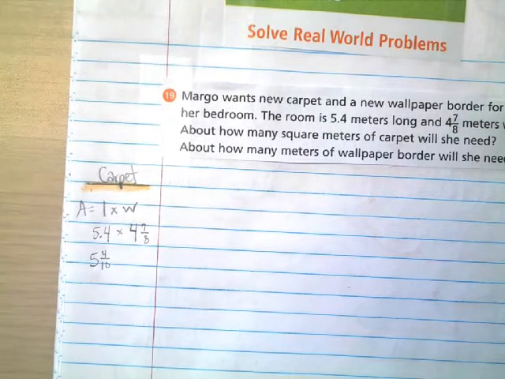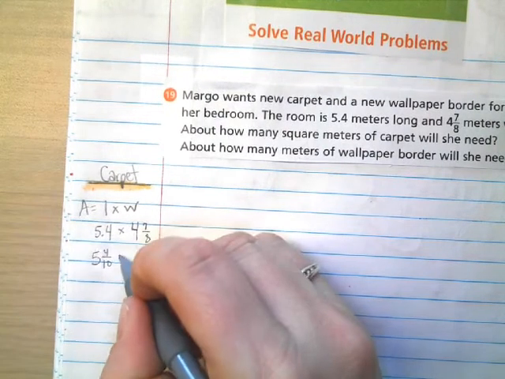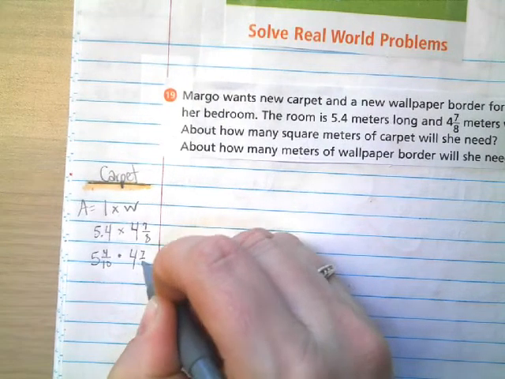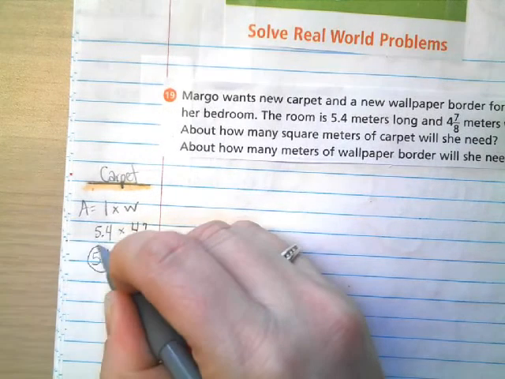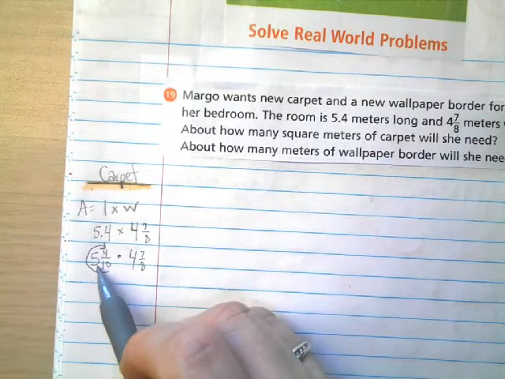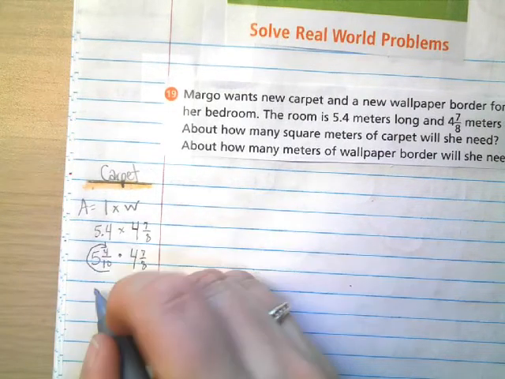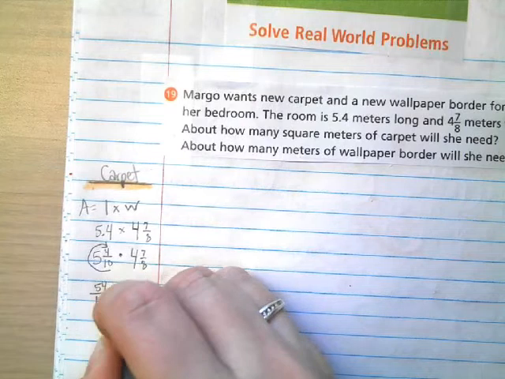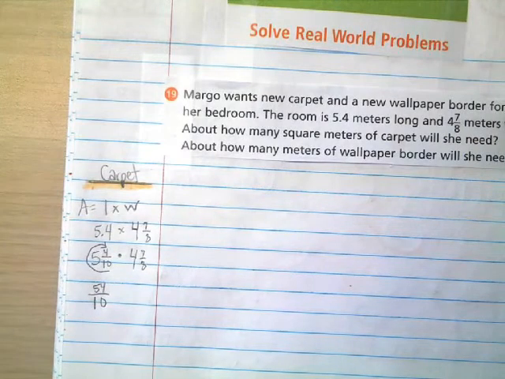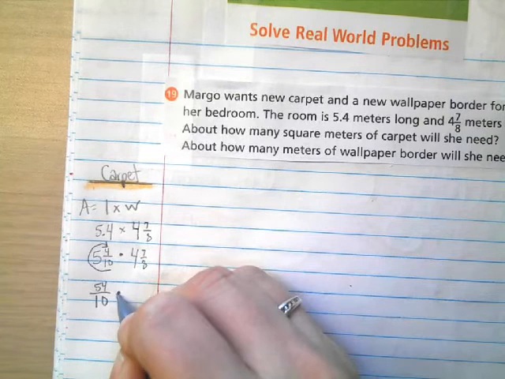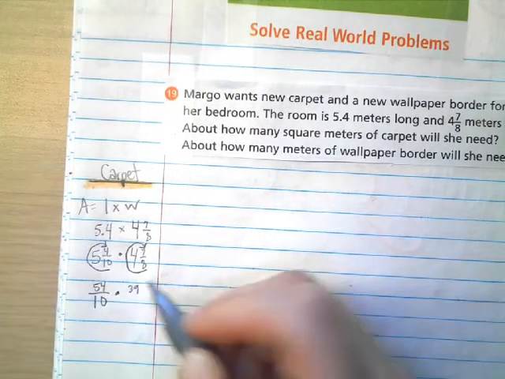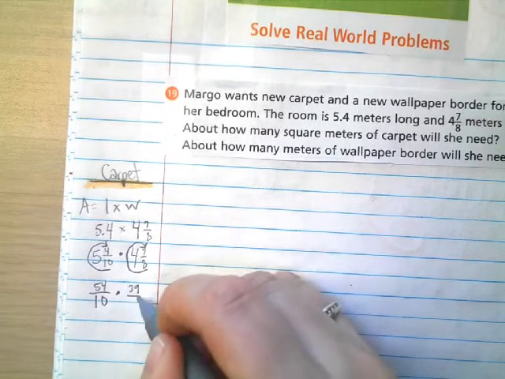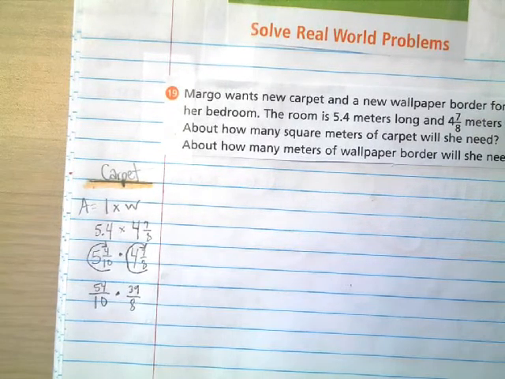5.4 is the same as 5 and 4/10, right? That's what 5.4 really is, 5 and 4/10. So now I've got them both into fraction form, and I can multiply them. In order to multiply them, I need to multiply then add. 10 times 5 is 50, plus 4 is 54 over 10. Next one. Multiply then add. 8 times 4 is 32, plus 7 is 39 over 8.